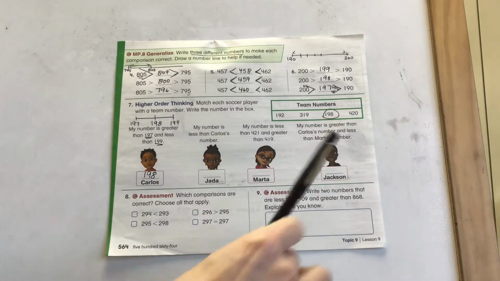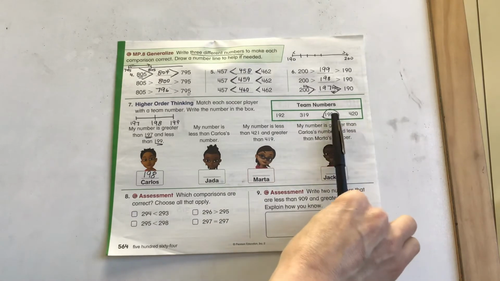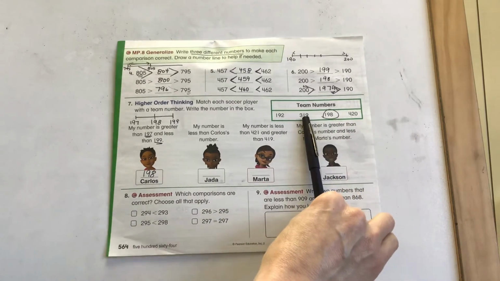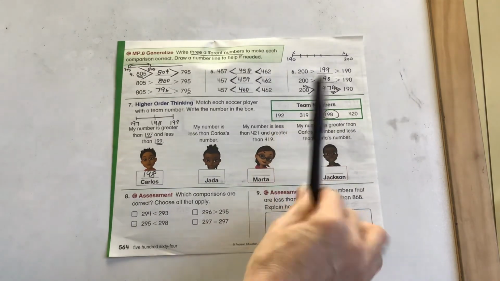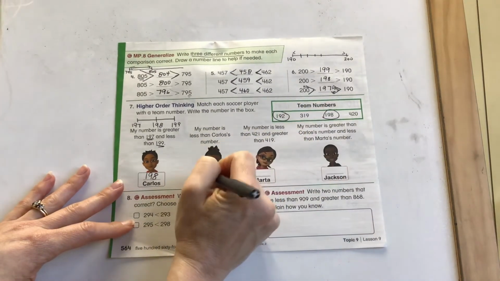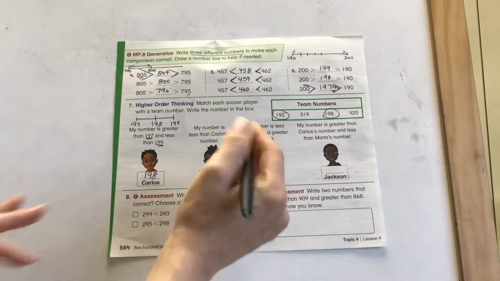My number is less than Carlos's number. Okay, so let's take a look at our numbers there. 420 is greater than 198. 319 is greater than 198. 192, it's our only other option. So we know that Jada has to be 192.